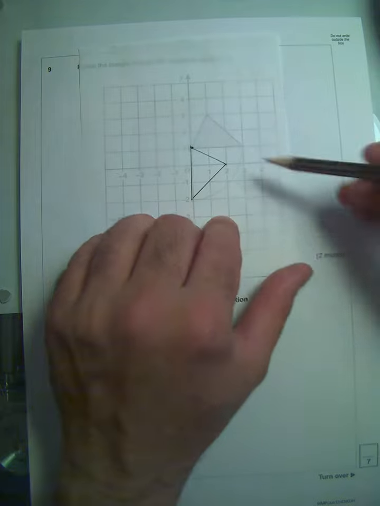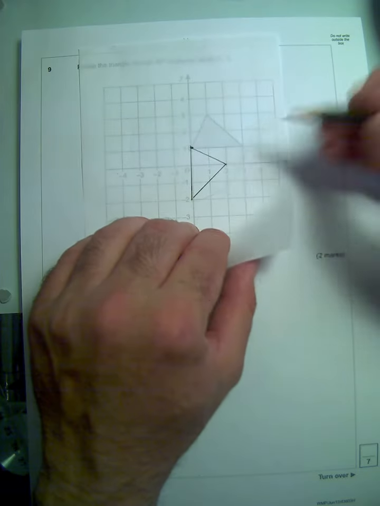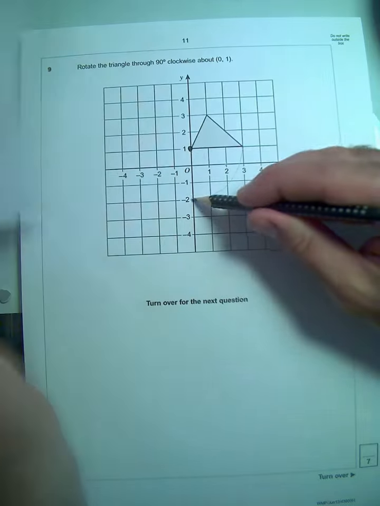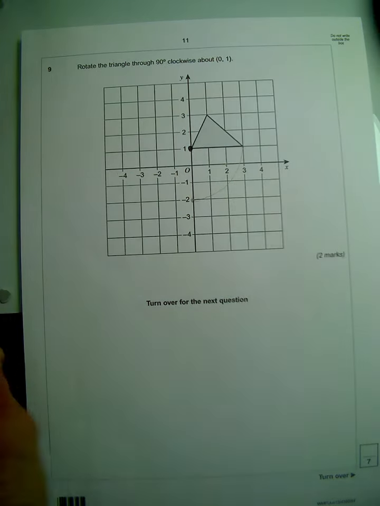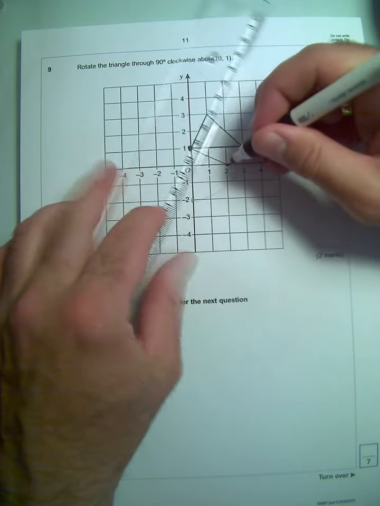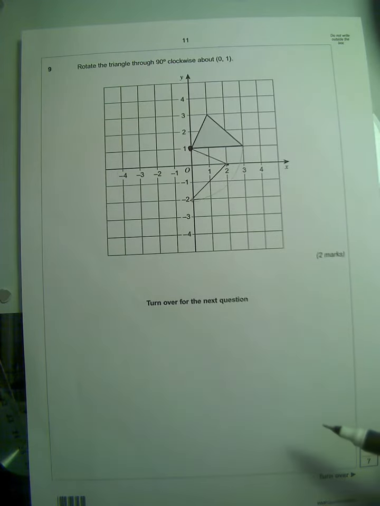So having done that, you can just mark the points in where it ends up. One point stays the same, and one goes here, one goes here, as we saw doing it with the compass. And there it goes, 90 degrees clockwise, in the direction that a clock goes.